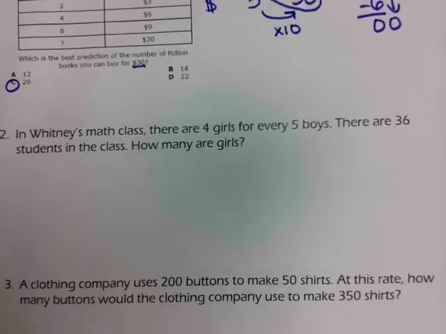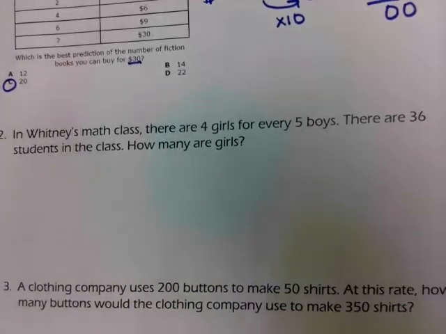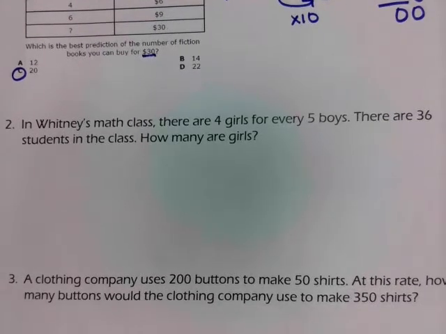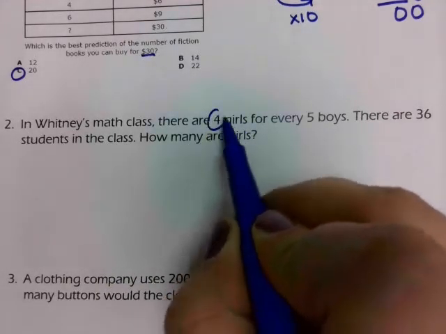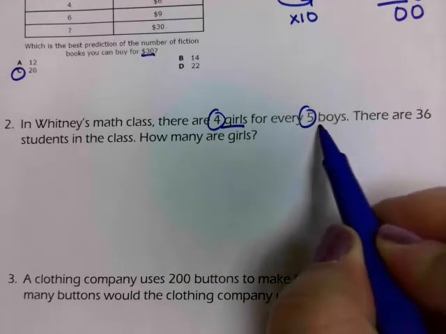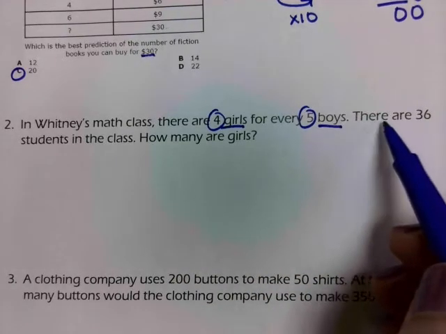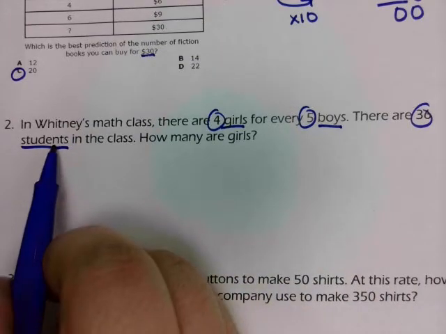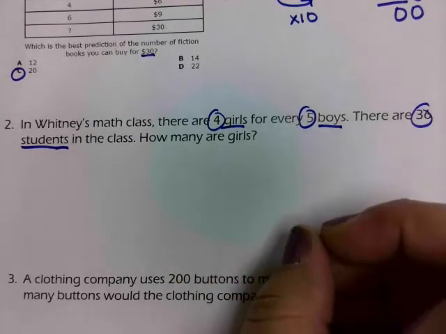Number 2. In Whitney's math class, there are 4 girls for every 5 boys. There are 36 students in the class. How many are girls? Okay, so this one is actually a little bit tricky, because if we look here, we've got 4 girls and 5 boys. And then it goes on to say there are 36 students in the classroom. Students are girls and boys together, not separated.